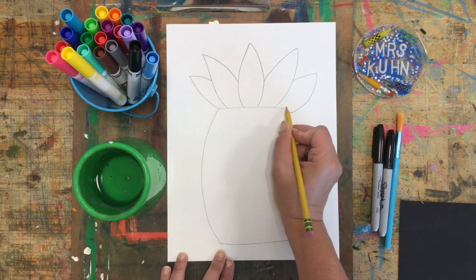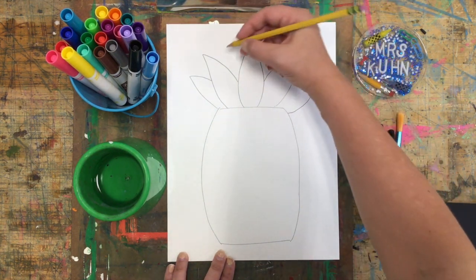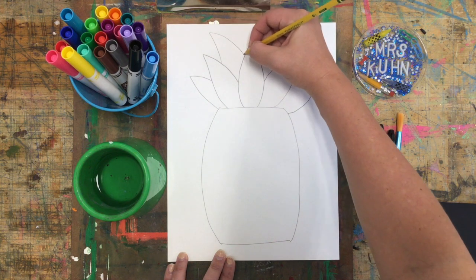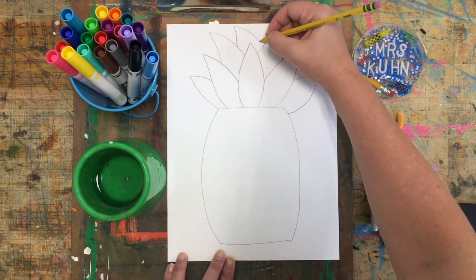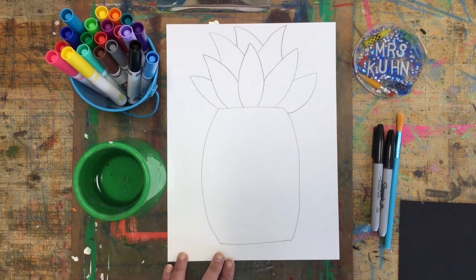So I did them all the way across the top, and then I think I'll add a few that are in the background. I might have room for one more right there. And that looks nice. And then if I'm looking at Romero Britto's art, remember he divides his picture into sections.